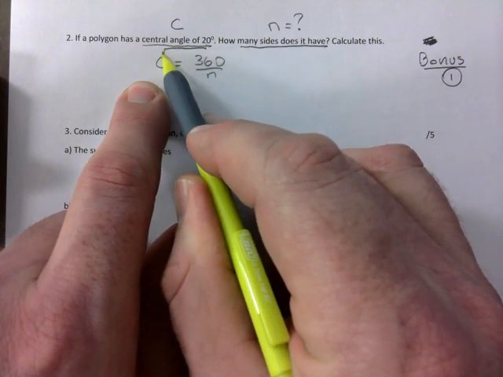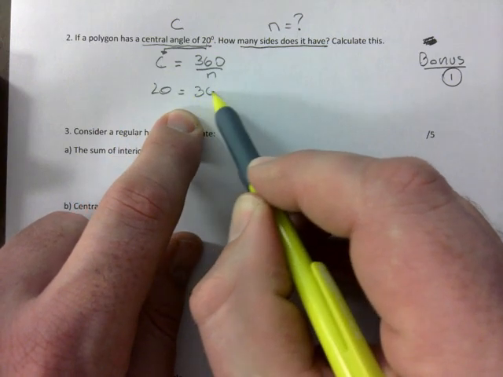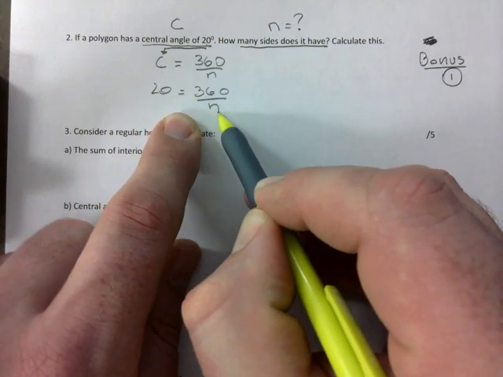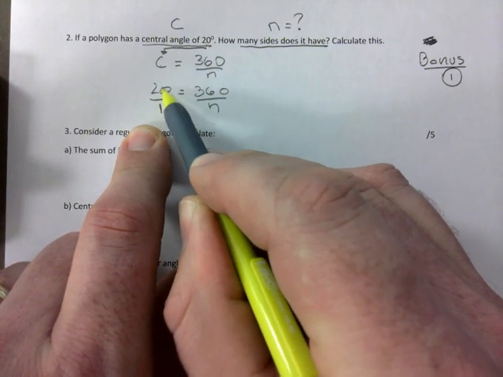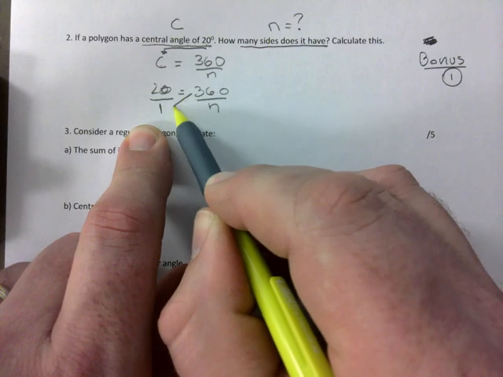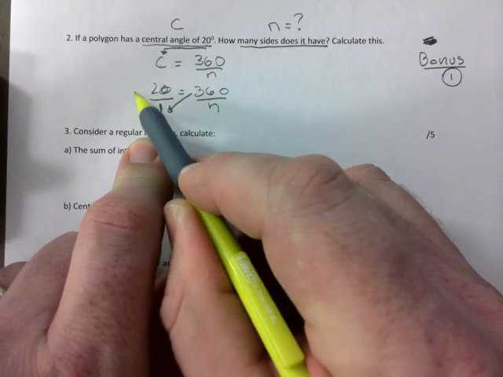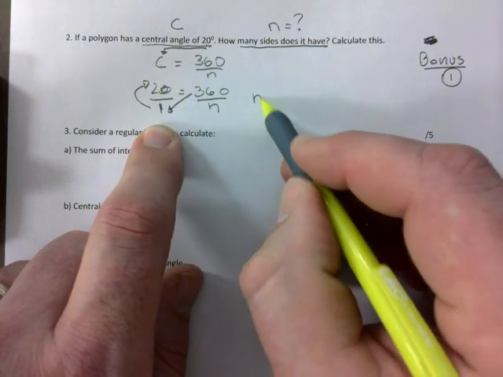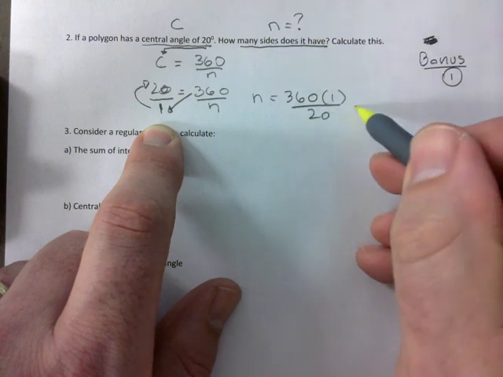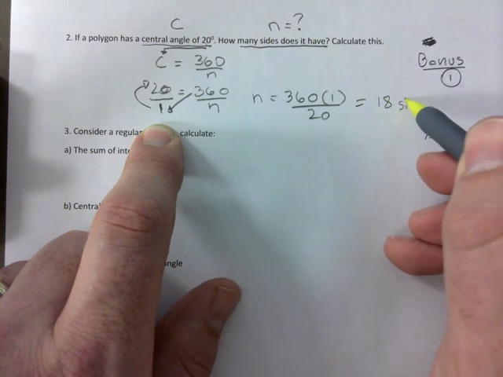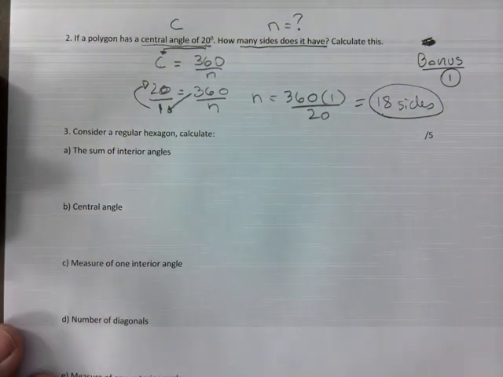You substitute, right? You put the 20 in here. And then leave the rest as is. You put a 1 underneath the 20 to see that you have to cross multiply like this. Because if you put a 1, it doesn't affect the 20 at all. So n is 360 times 1 divided by 20, which, yes, is 18 sides. Not 18 degrees, 18 sides. Okay?